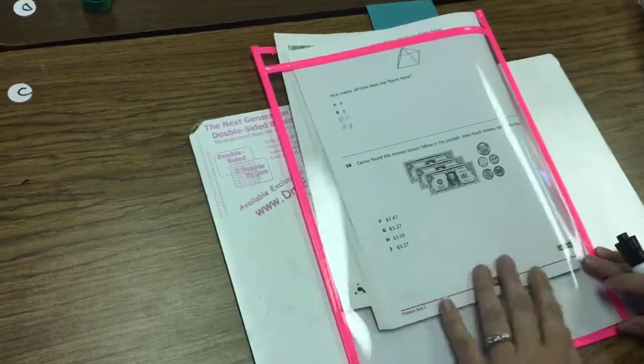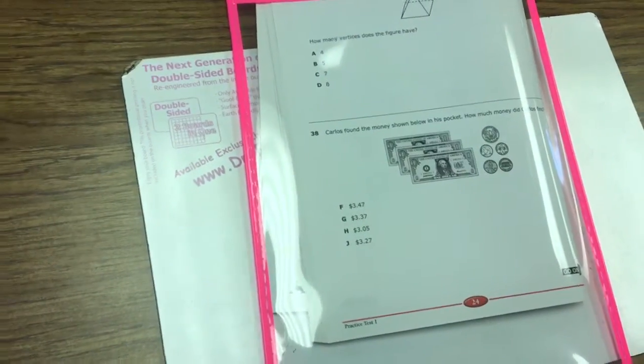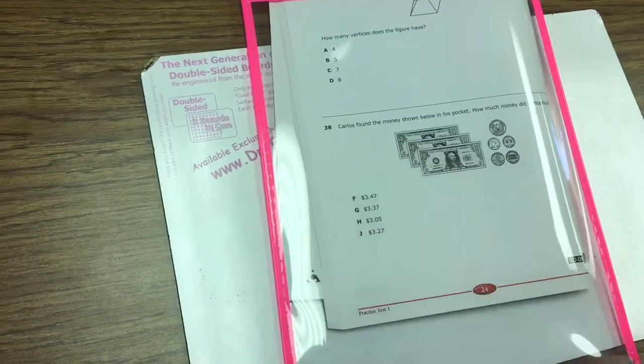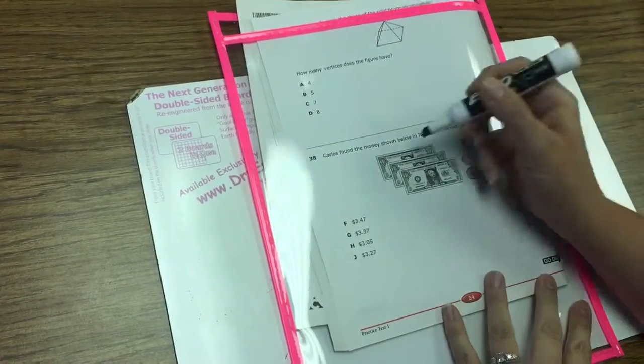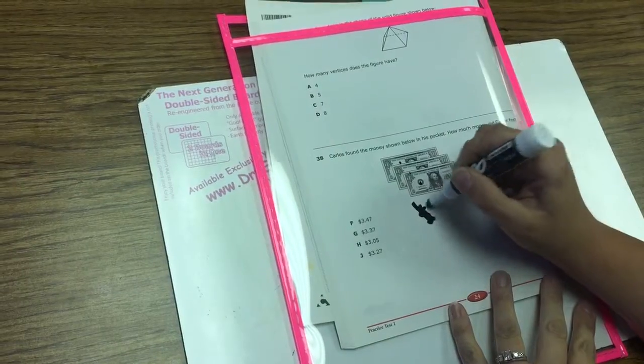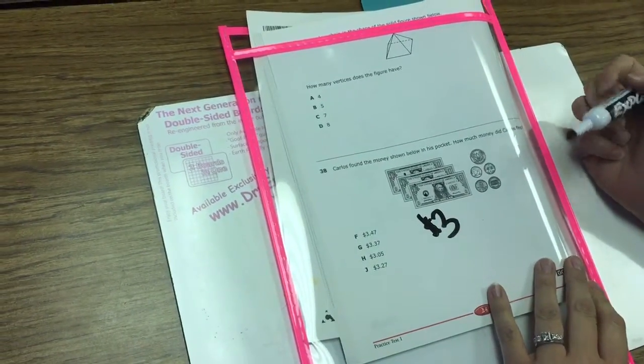So the strategy we're going to use, like let's say if they have this picture and Carlos found the money in his pocket and he wants to find out how much he has. Of course, we're always going to start with the bills, and labeling is always a wonderful strategy in third grade. So I have $1, $2, $3. That's easy. And this question was nice, and they put the coins in order of value.